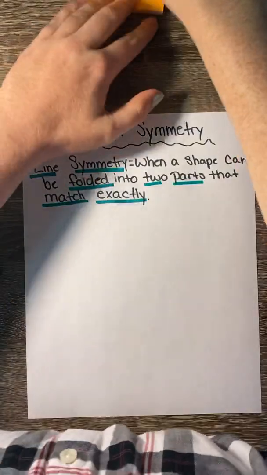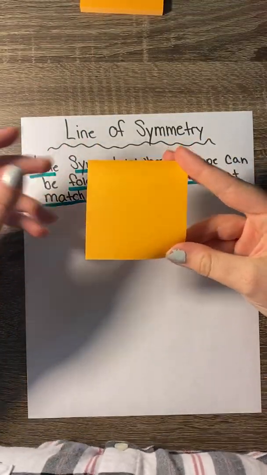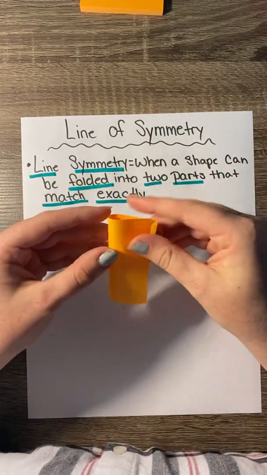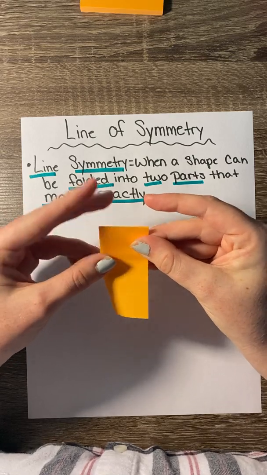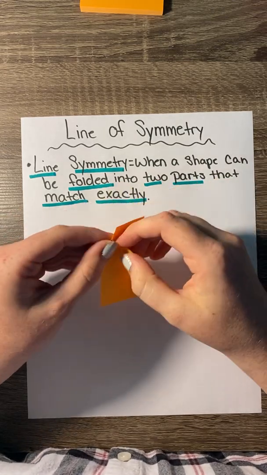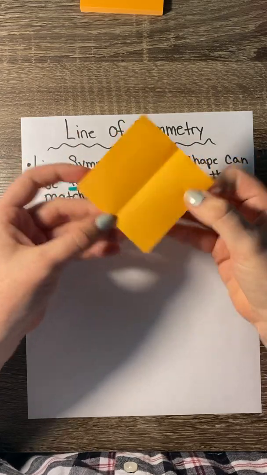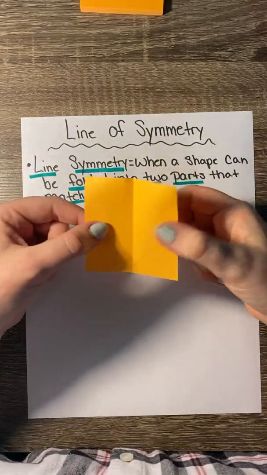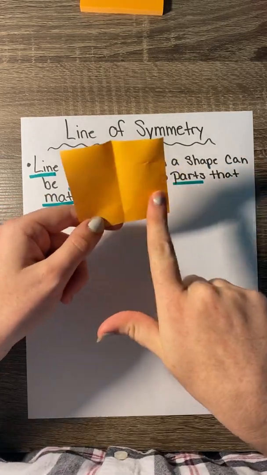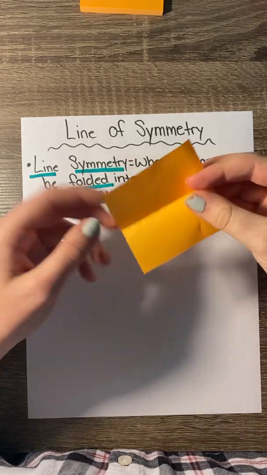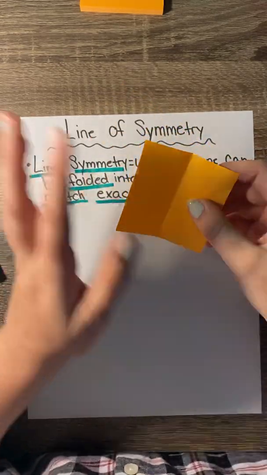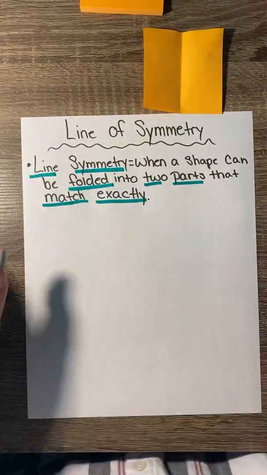Okay, so I'm going to show you what this is. This sticky note is a square. So when I fold this square into two parts, I'm going to fold it this way, line up the edges, folding into two parts. Open it back up. Bam. I just split my square into two parts, and these parts match exactly. So this is what line symmetry is: when you can fold this shape and create two parts that match exactly. These are the exact same length, size, and shape. We're going to keep that there because we're going to come back to it.